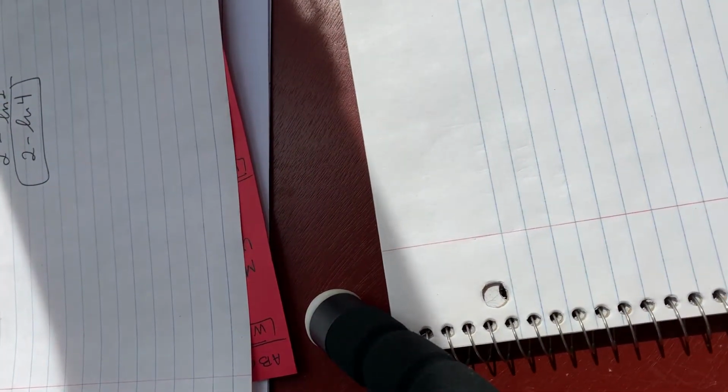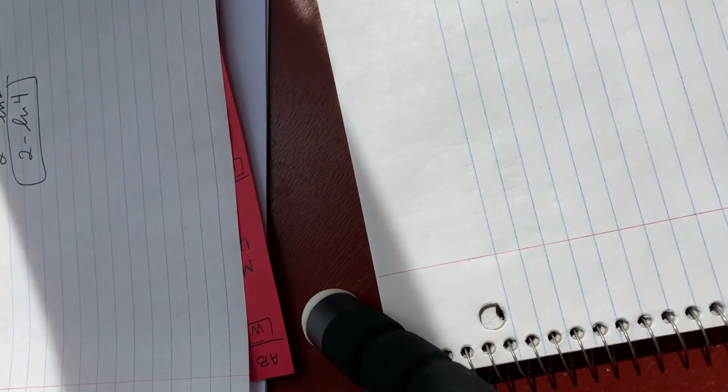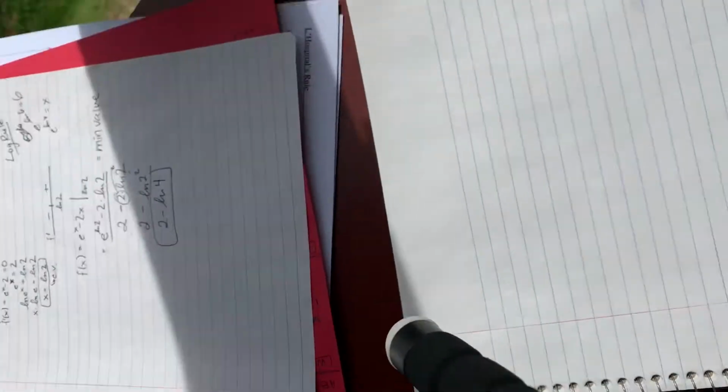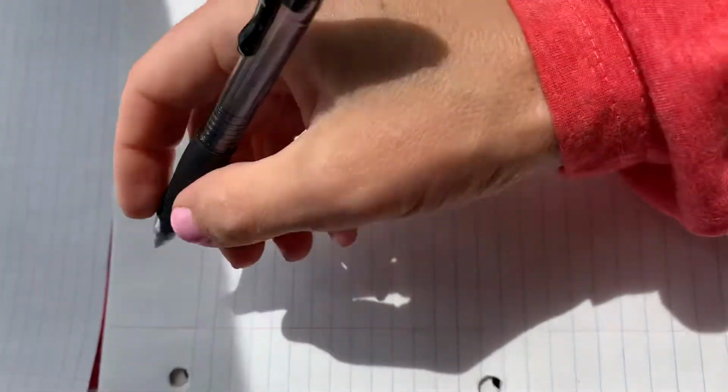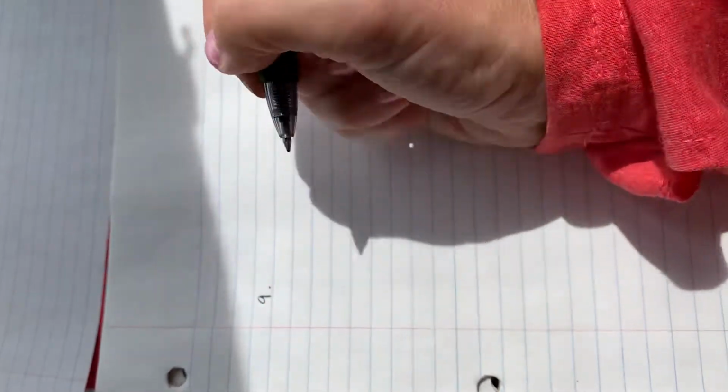Okay, so number 9 on here was a kind of funky question, but it was a chain rule question, and it's definitely one that I could see coming up on the exam or even on the one you'll be taking from me. So this is number 9.